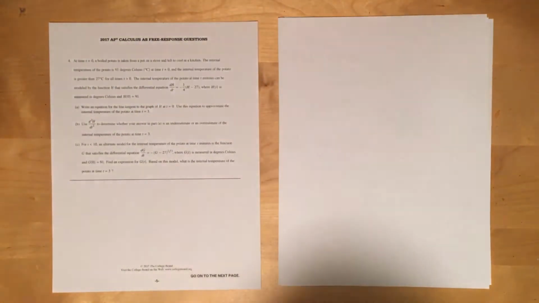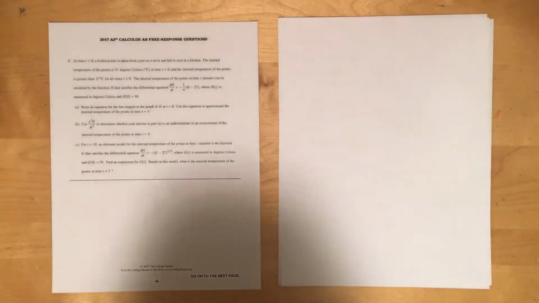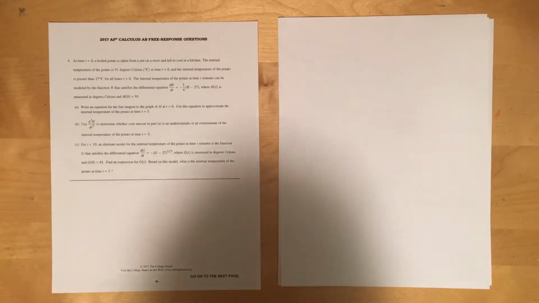Okay, so now we're going to move on to question 4. Question 4 states, at time t equals 0, a boiled potato is taken from the pot on a stove and left to cool in a kitchen. The internal temperature of the potato is 91 degrees Celsius at time t equals 0, and the internal temperature of the potato is greater than 27 degrees Celsius for all times when t is greater than 0.